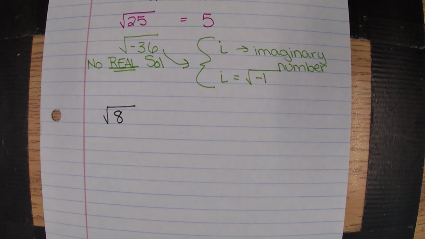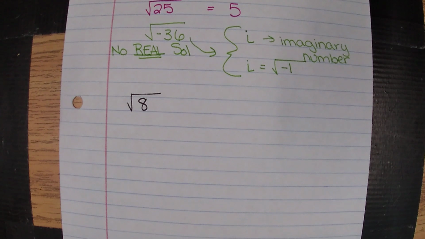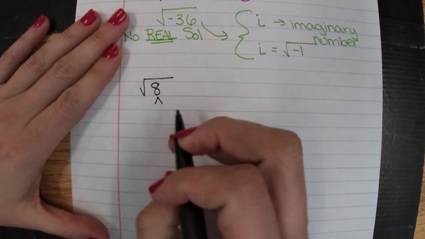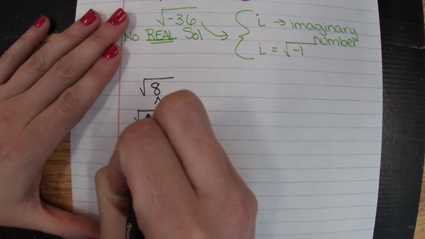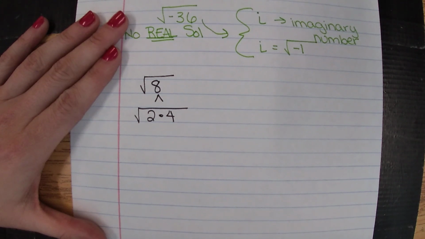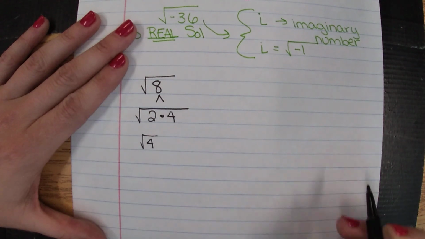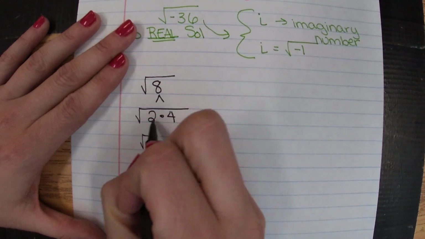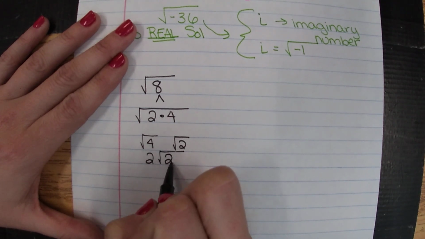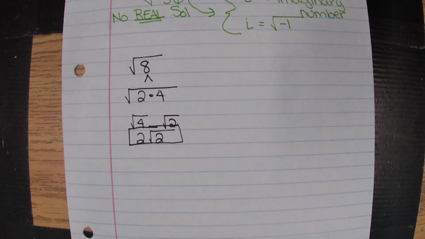The way that we tell if a square root can be simplified is by deciding if there's a perfect square within it. So the square root of 8 can really be split up into 2 times 4, and 4 is a perfect square. If I take the square root of 4 and the square root of 2 and split those two pieces up, the square root of 4 we know is 2. And so the square root of 8 is the exact same thing as 2 square root 2.